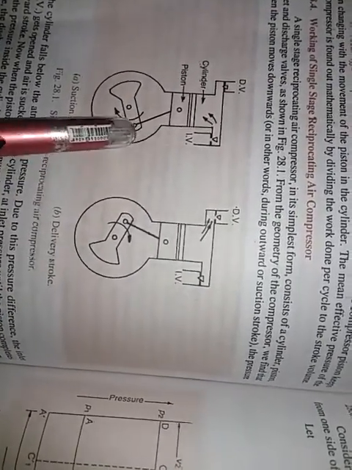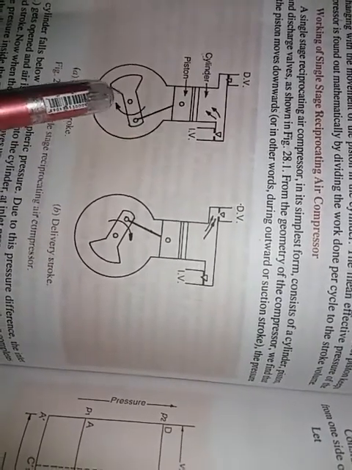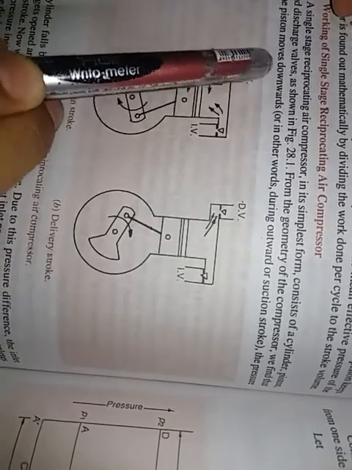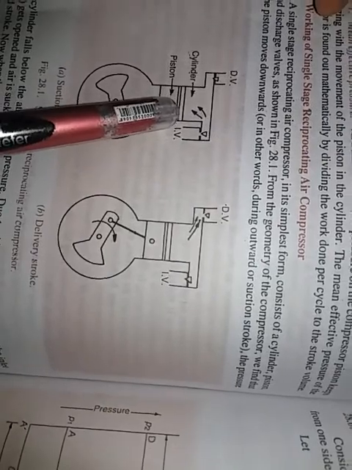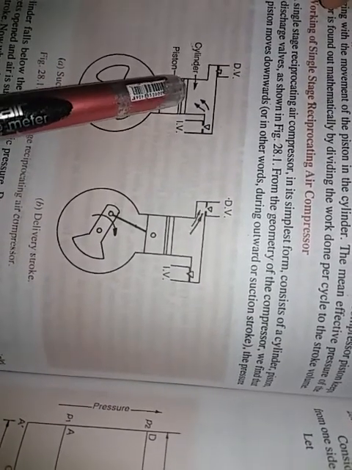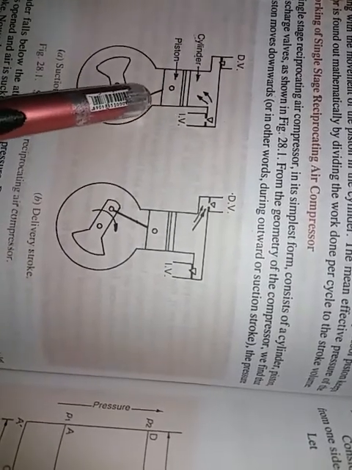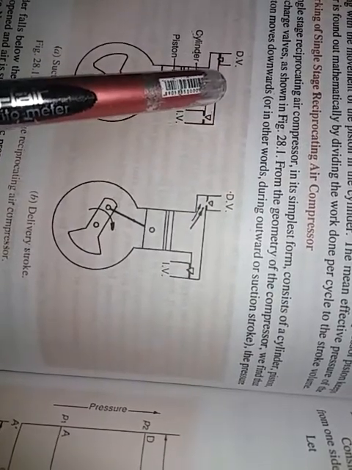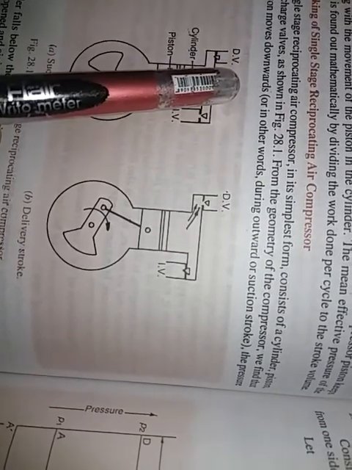Now see in this diagram, this is my cylinder, this is the piston, this is the discharge valve, this is my inlet valve. Now see what happens basically. Outside this line, outside the cylinder, there is atmospheric pressure. In the suction stroke, when the piston starts to move downwards, there is a vacuum created inside. Inside there is vacuum, outside there is atmospheric pressure. So there is a pressure difference, P atm minus P vacuum.